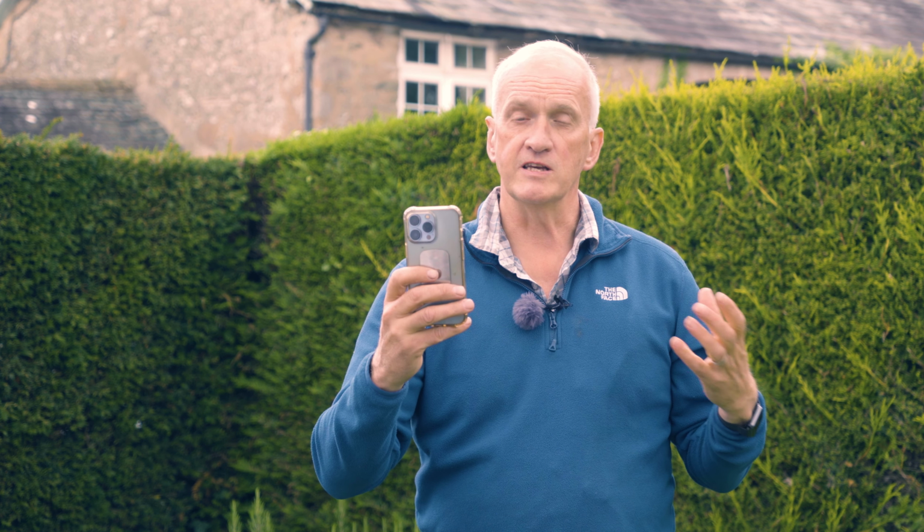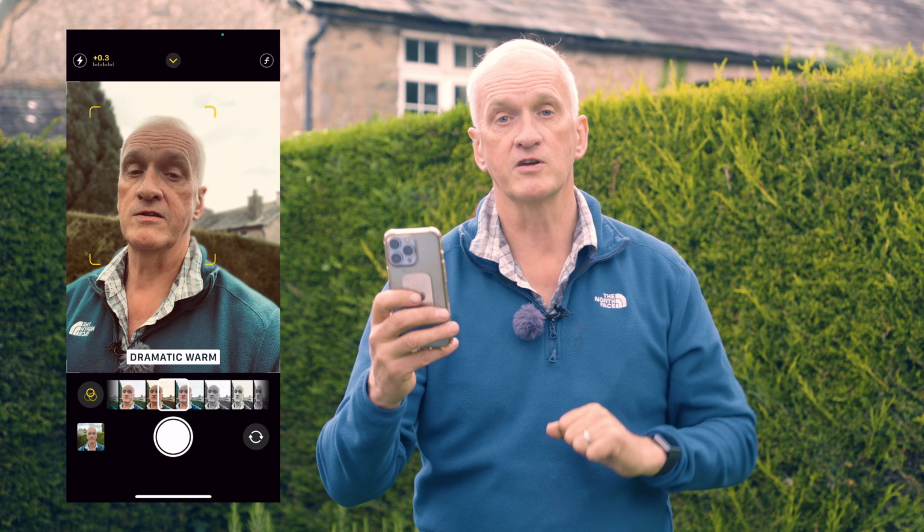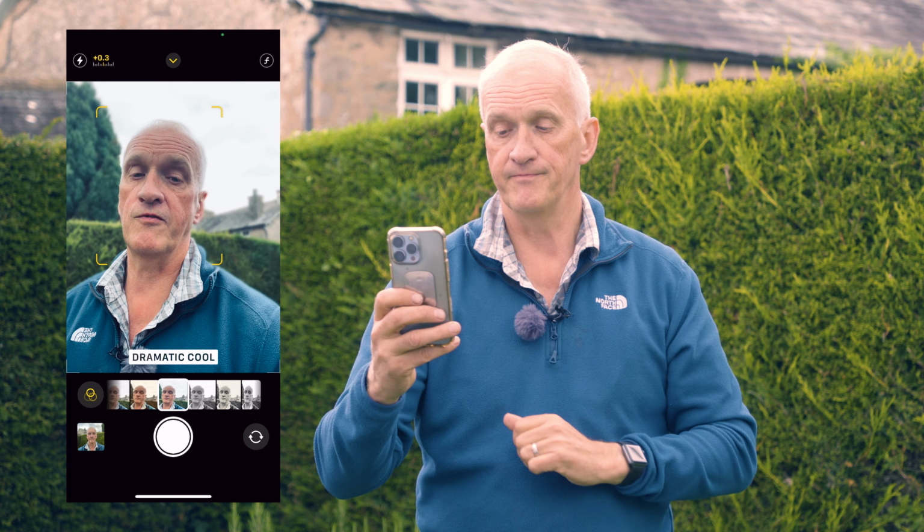The next one after that is filters, and I'm sure you're probably all familiar with those, or certainly seeing filtered photos, but you can see the effects on the screen as you choose different filters. If you find one you like, by all means go for it and try that.